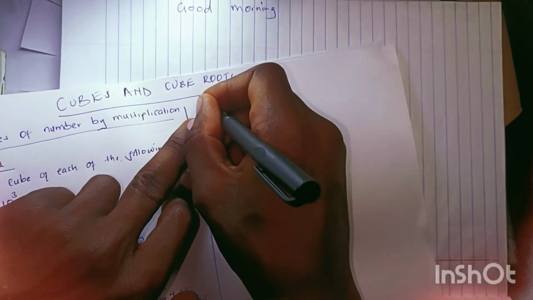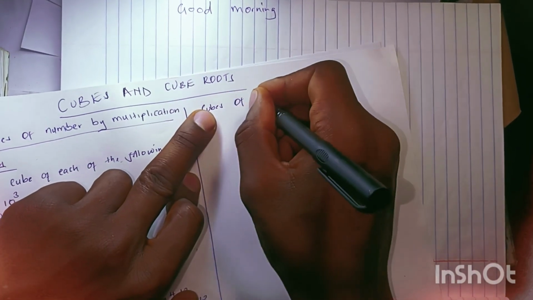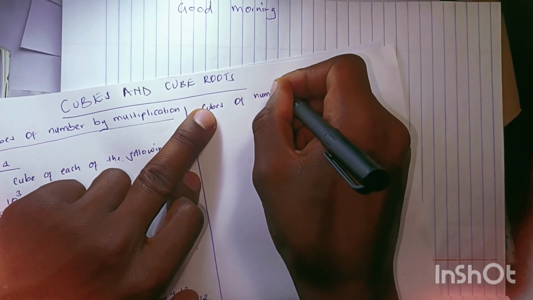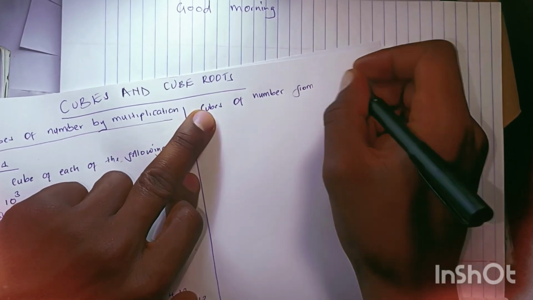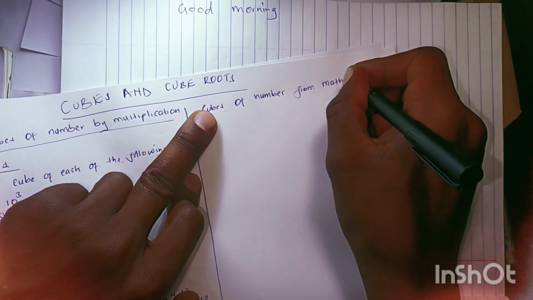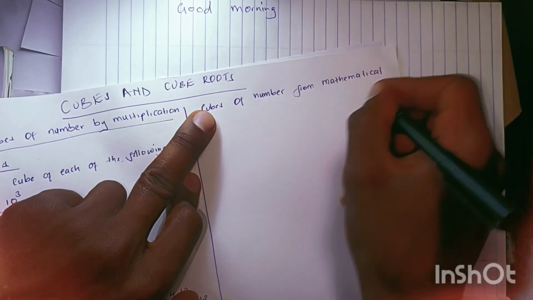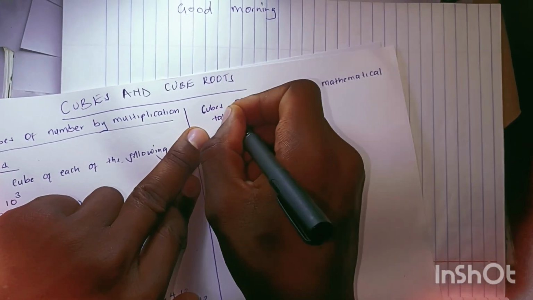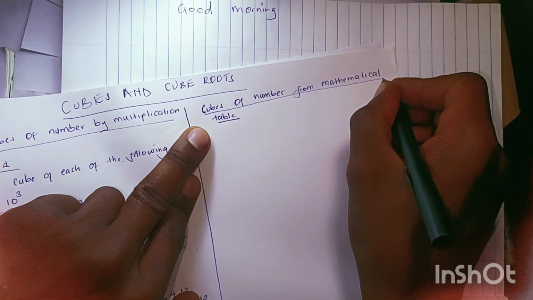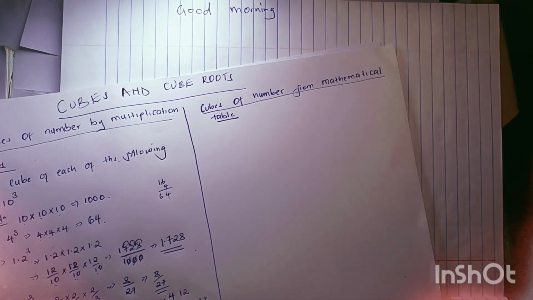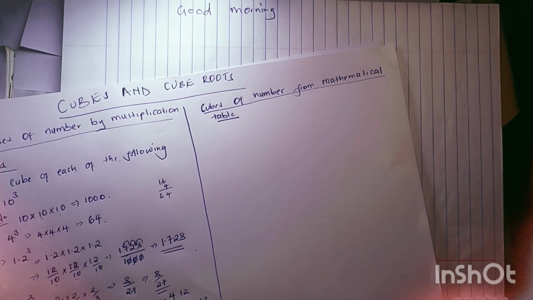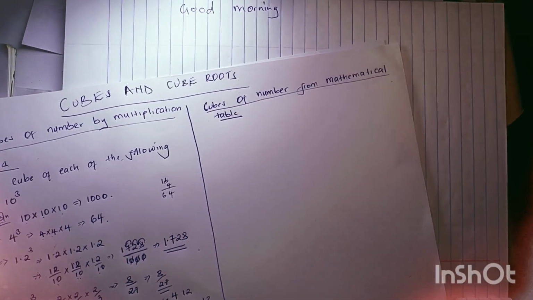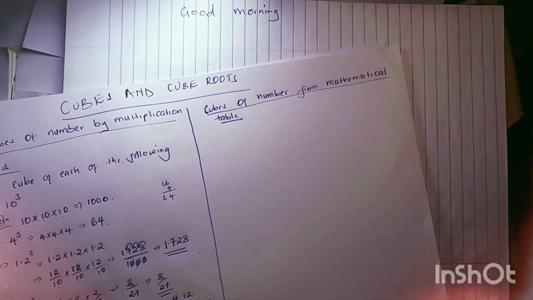Cubes of numbers from mathematical table. I believe that right now you should be having your own mathematical table. I'll have mine here. Before that, I'll have to explain to you how to use the mathematical table to find the cube of numbers.